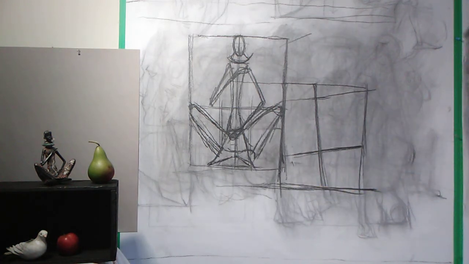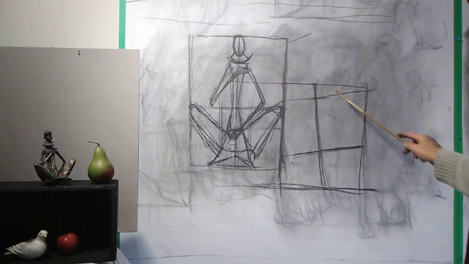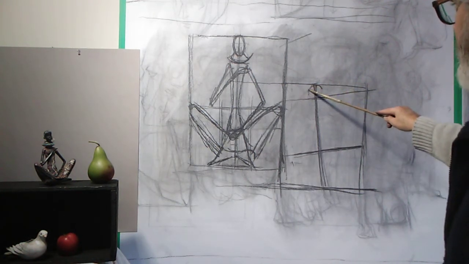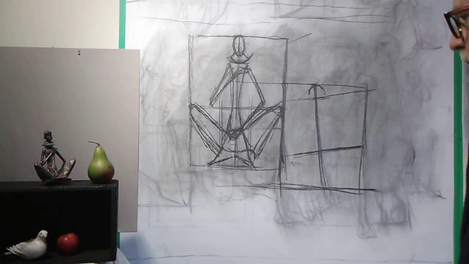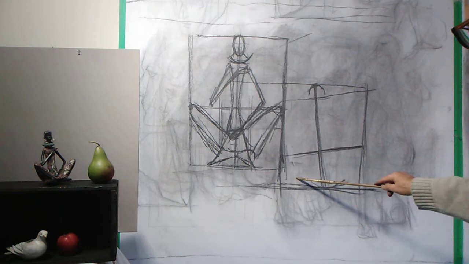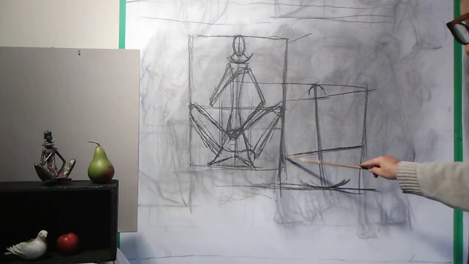So you could do that, right? I mean, you could just make a rectangle out of it. But what we know is the top of the pear has got to be here. The bottom of the pear has got to hit this edge, has to hit this edge. And then from there, we can begin to sketch.